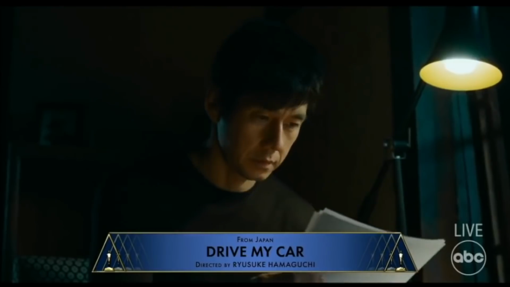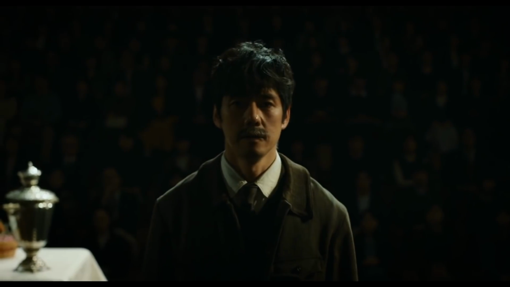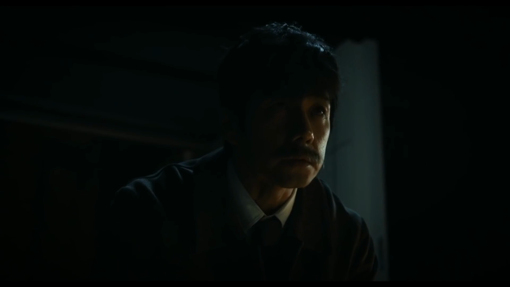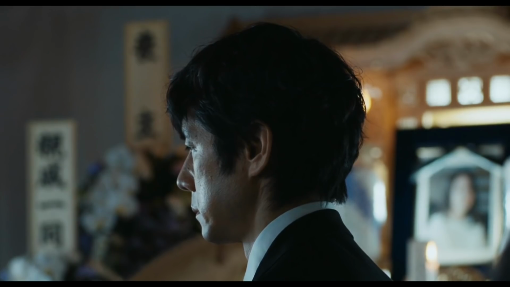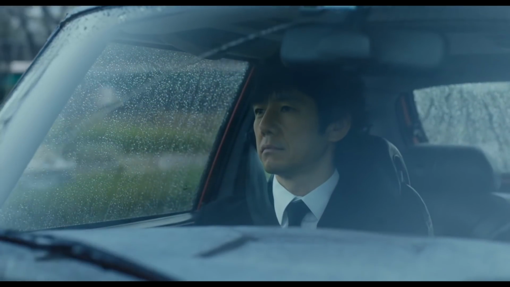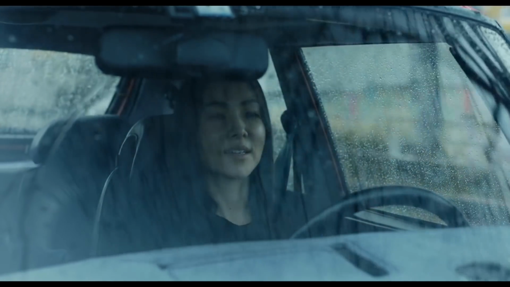Now that Drive My Car has won both the Palme d'Or and an Oscar, I should probably talk about it. Based on a short story by author Haruki Murakami, this 2021 Japanese drama tells the story of a stage actor struggling to deal with the emotional trauma left by the sudden passing of his unfaithful wife. Long, slow, with low-key acting and minimal presentation, Drive My Car can be difficult to decipher.